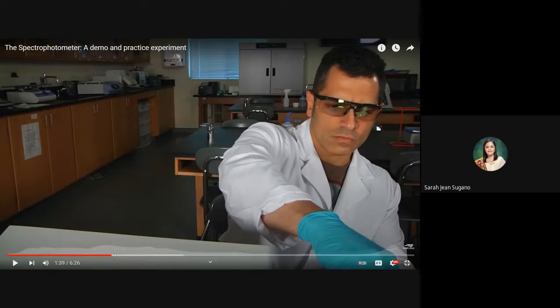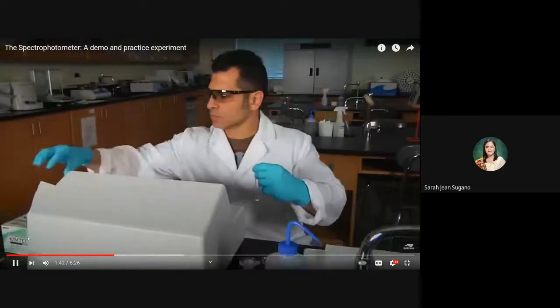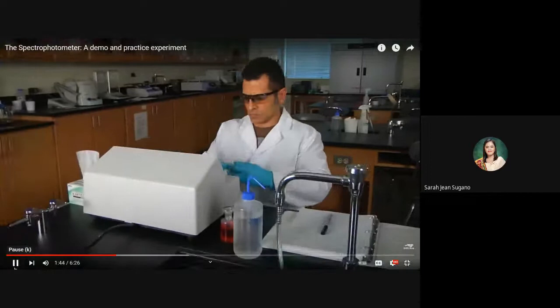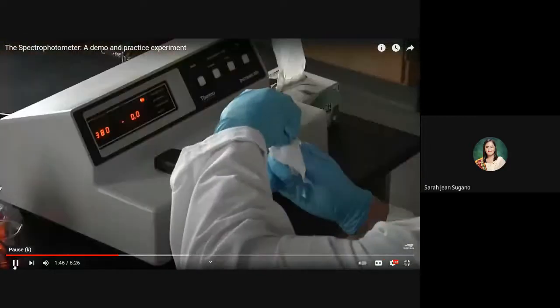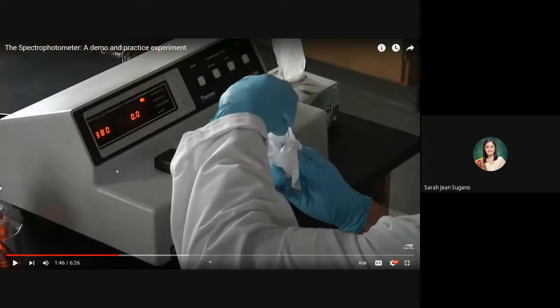So, here is a classic equipment. The basic equipment for the spectrophotometer. There are two cuvettes. One contains only milli-Q water. This is our blank. So blank is the one that contains the distilled water.